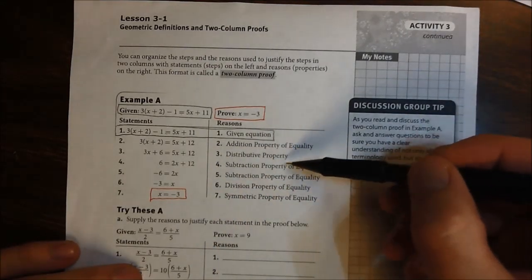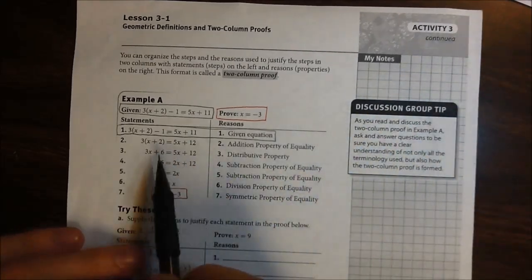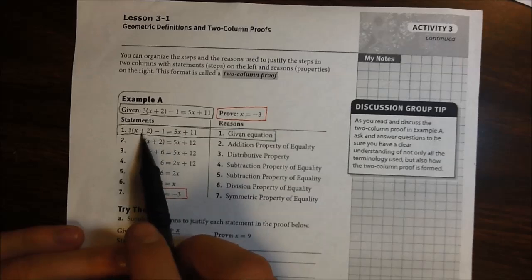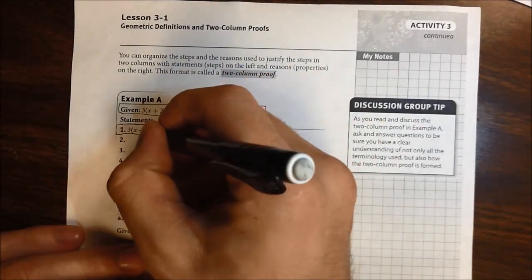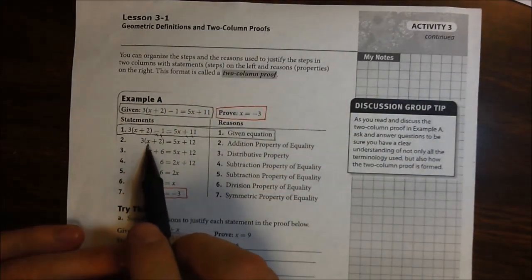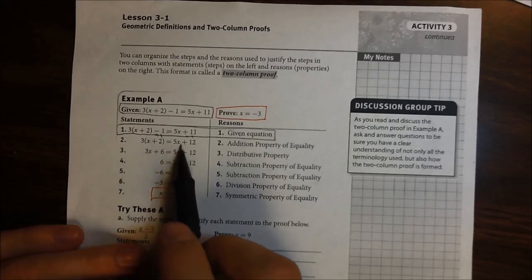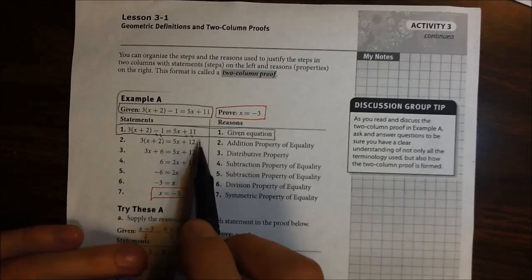And making sure that you just justify each step all the way down. So let's look at what they did. From step 1 to step 2, they added 1 on both sides of the equation. And they got this new equation that reads 3 times the quantity x plus 2 is equal to 5x plus 12. What allows them to get here?